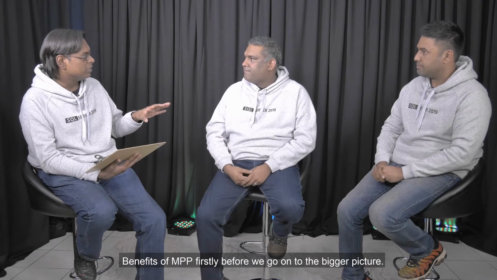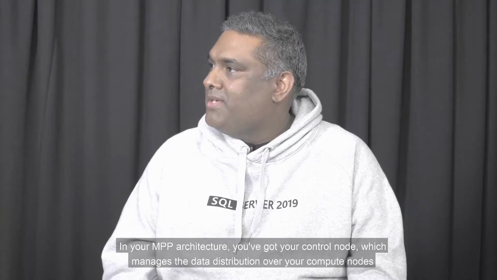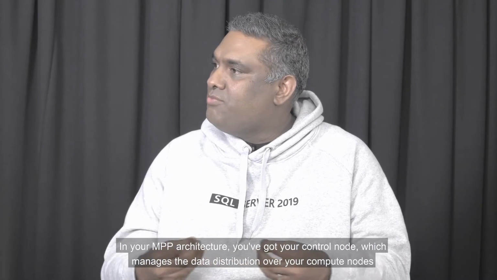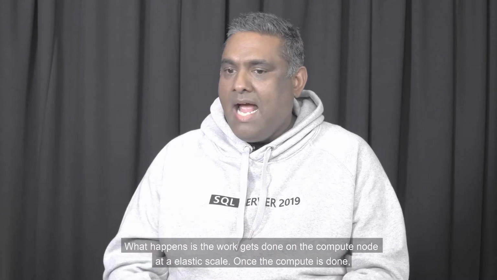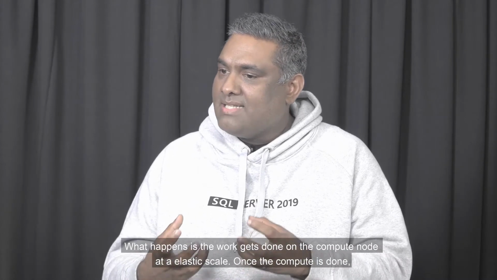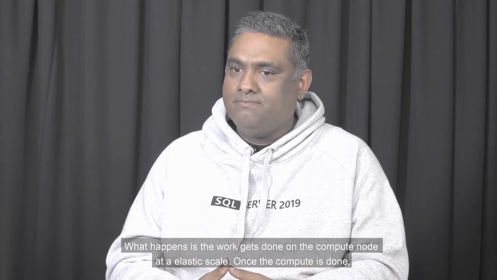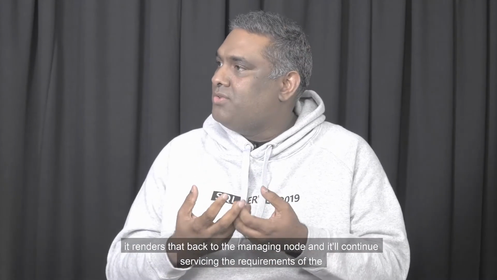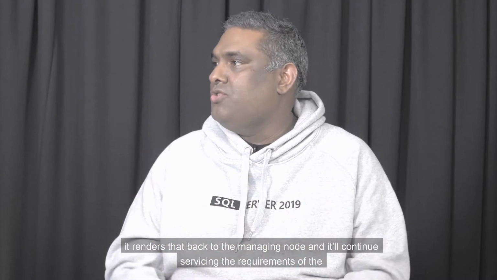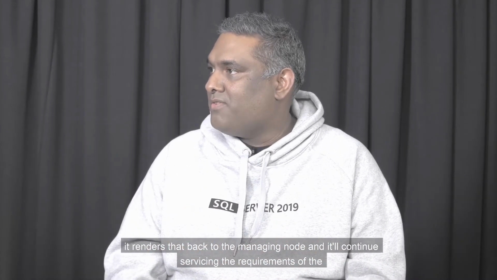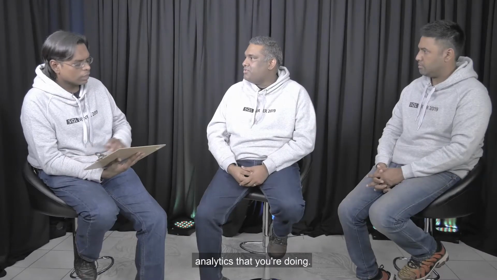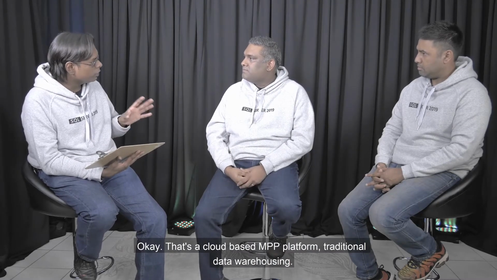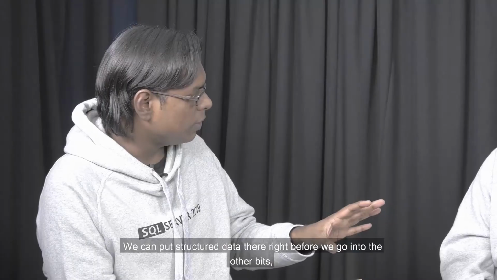Benefits of MPP firstly, before we go on to the bigger picture. In your MPP architecture, you've got your control node, which manages the data distribution over your compute nodes. And what happens is the work gets done on the compute nodes at elastic scale. And once the compute's done, it renders that back to the managing node, and it'll continue servicing the requirements of the analytics that you're doing. Okay, so that's a cloud-based MPP platform. Traditional data warehousing, we can put structured data there, right?